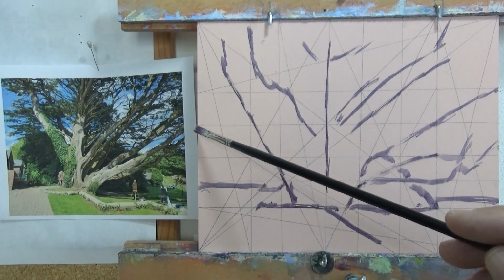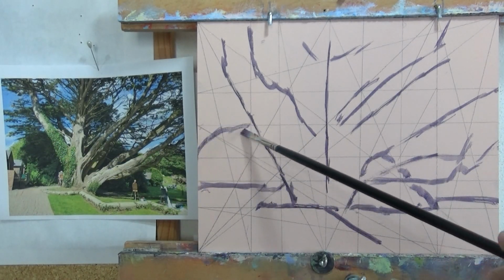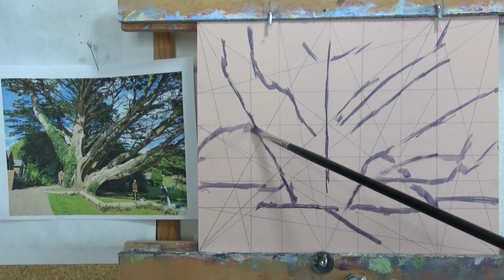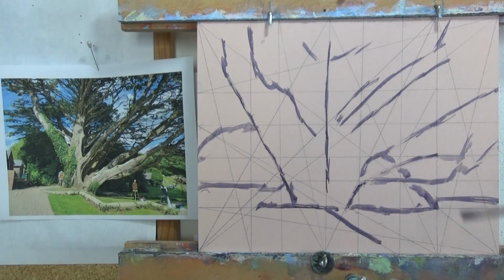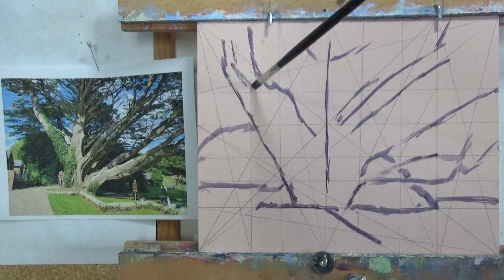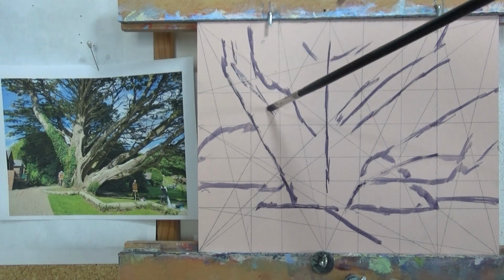There's a line that goes up across here. You just see how those pencil lines on the grid are really interacting with the photograph. They're really enabling me to plot out very distinctly what's there.